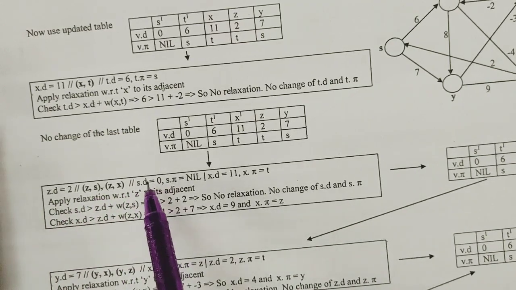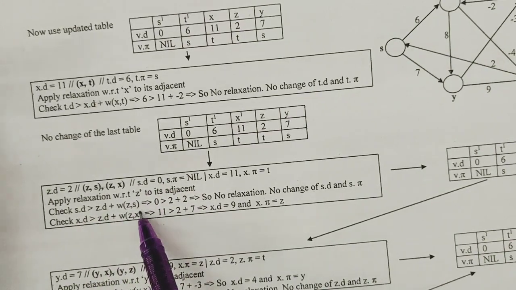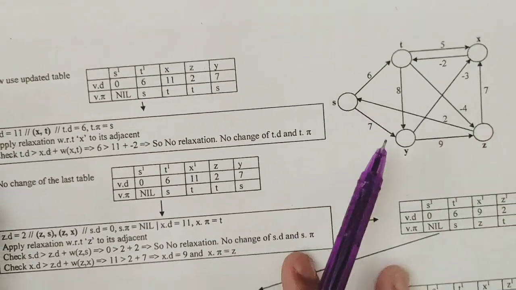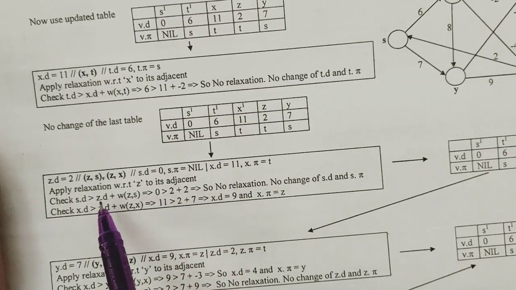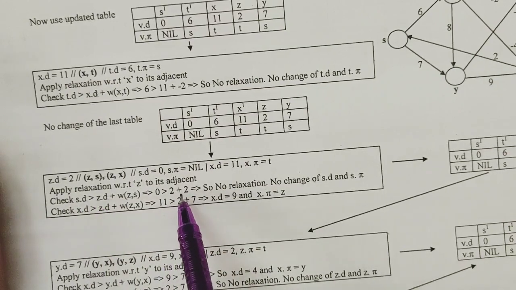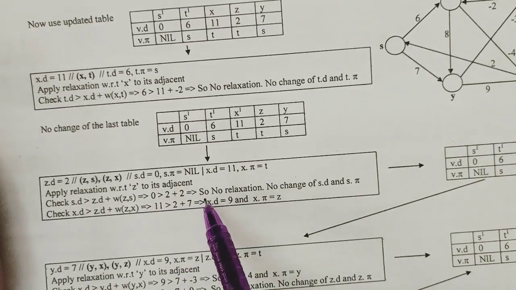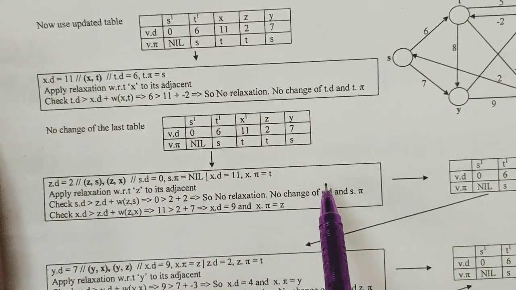To check, S dot D is greater than Z dot D plus W of Z to S. What is Z to S? It is 2 units. What is S dot D? It is 0. Greater than Z dot D, it is 2, plus W of Z to S, it is also 2. So 2 plus 2, 4. 0 greater than 4 is false. So no relaxation. So definitely no change of D value of S and no change of pi value of S.